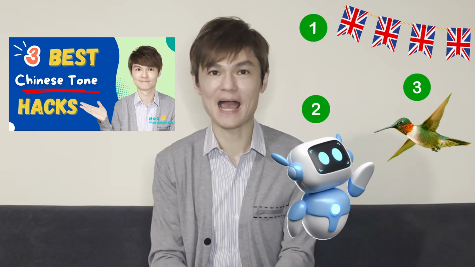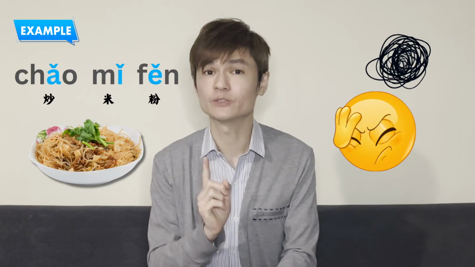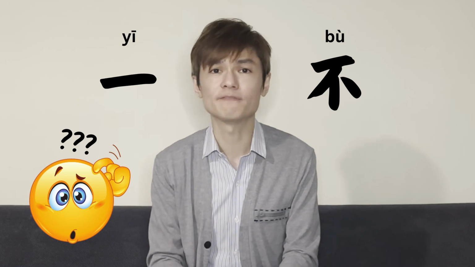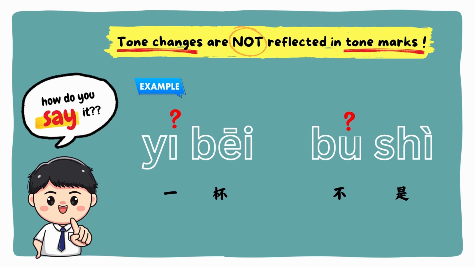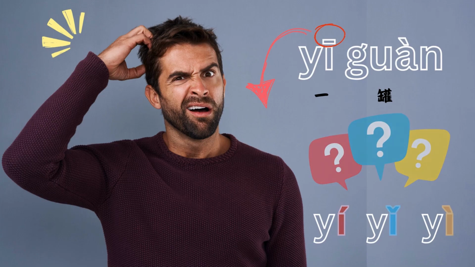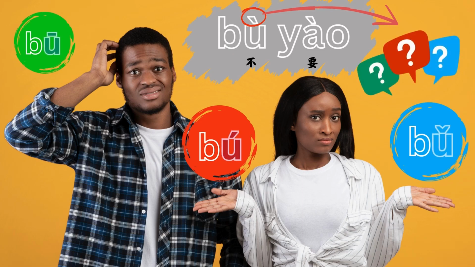In the last episode, we had fun practicing 3 hacks to get the tones right. I'm sure you will agree that the tone changes in the third tones are the trickiest ones, right? But did you know that the tone changes in yi and bu are often overlooked? Since they keep their original tones in writing, it's easy to say them without thinking about the tone changes. However, if you're not familiar with their tone changes, it can be confusing in conversation.